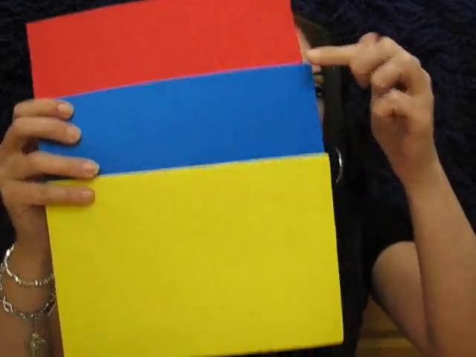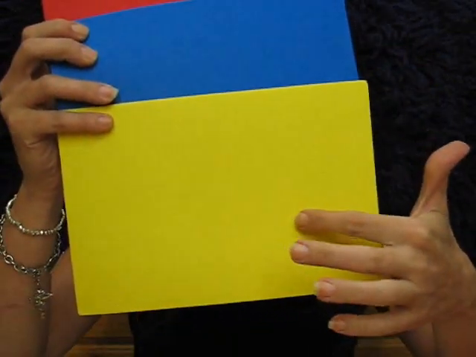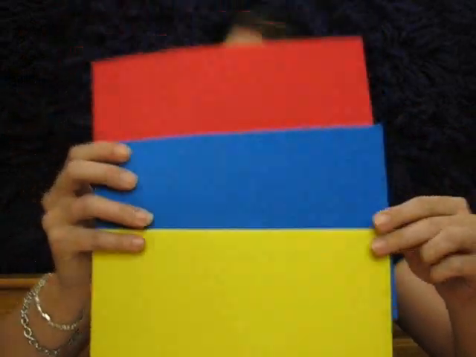So we have red, blue, and yellow for our primary colors. Okay? Now, they're called primary colors because they stand on their own. There's nothing that is mixed to create these colors. So another way to refer to them is main colors. So your three main colors are red, yellow, and blue.